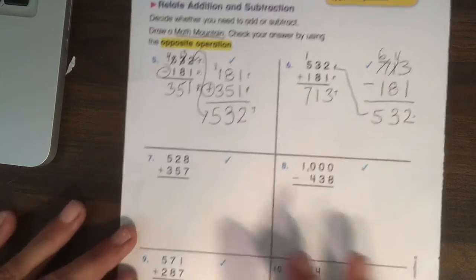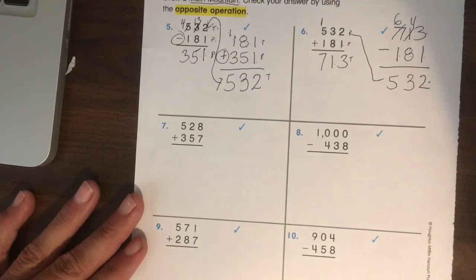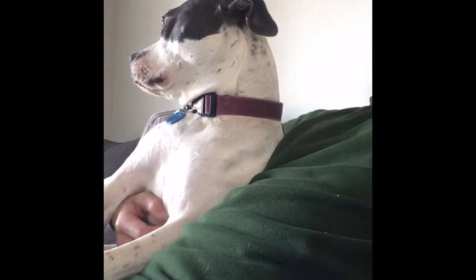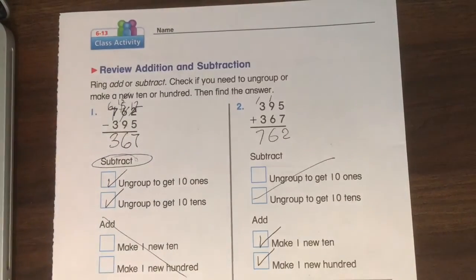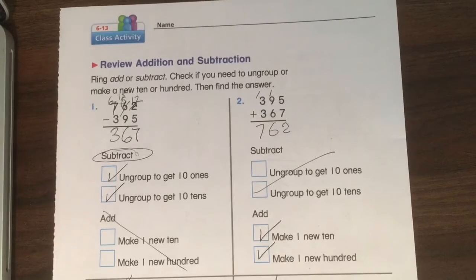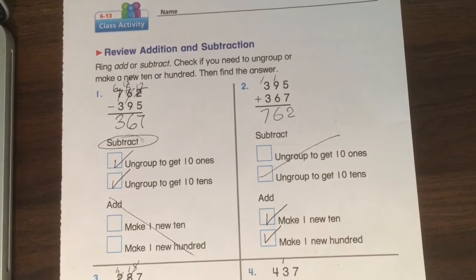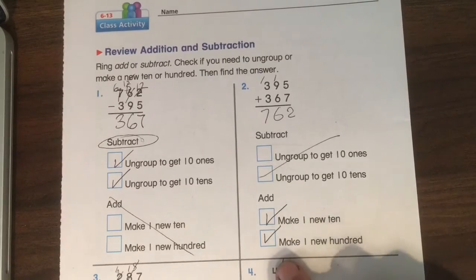So go ahead and try to do the rest of these on your own and the other side and come back and see how you did. So press pause now, please. Okay, so here are the answers. On page 285, number 2 is 762. You did have to regroup. Number 3, the answer is 94. You had to ungroup to get the 10 tens. Number 4, the answer is 761. You made a new 10 here.